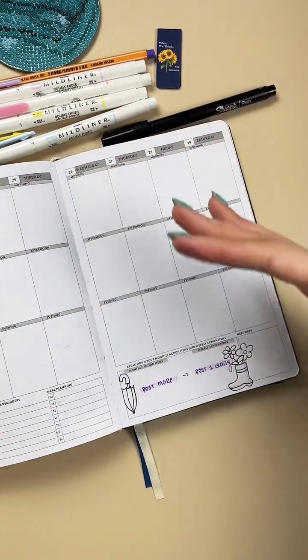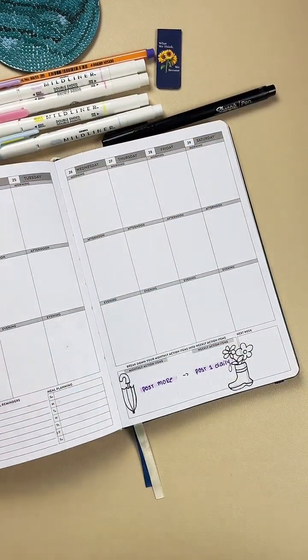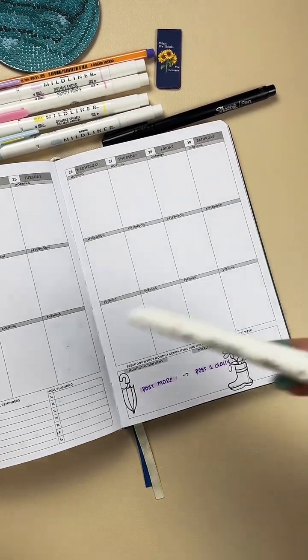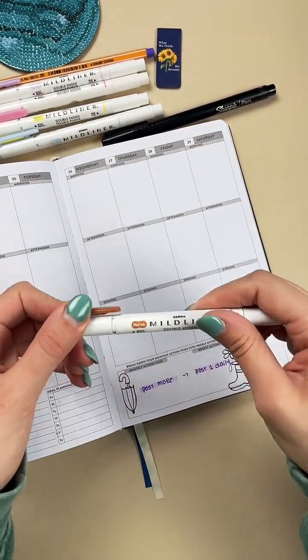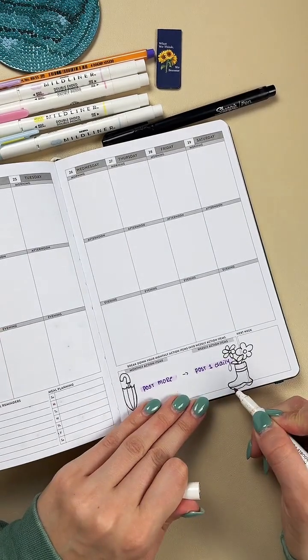Sometimes the best way to go about your drawing is to just keep it a little more simple depending on the space you're working with, and it comes out however it comes out. Trust the process. So let's grab our brown zebra mild liner, and we're going to do that as the bottom of the boot.